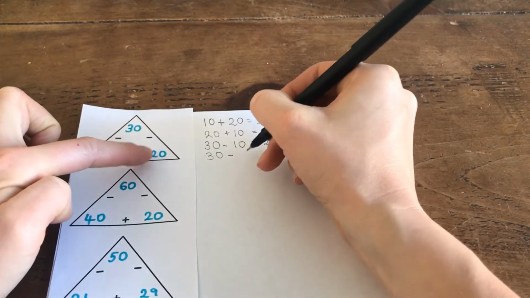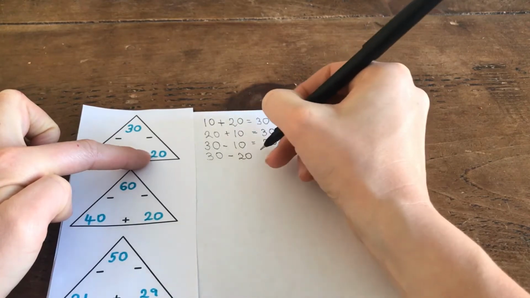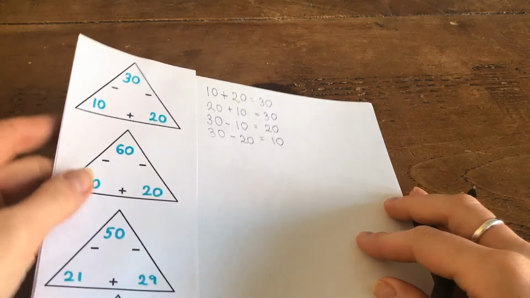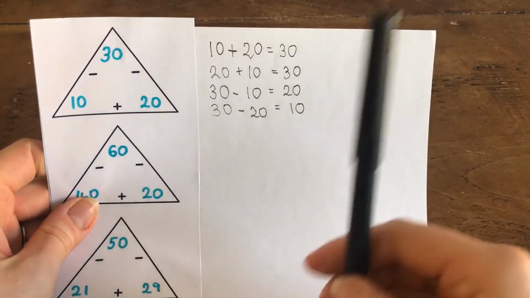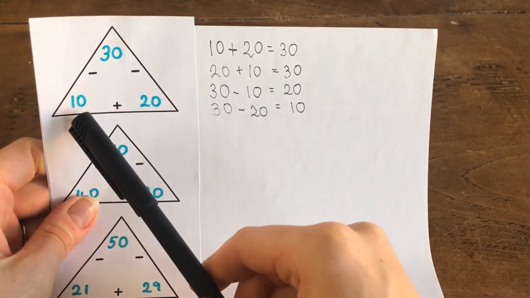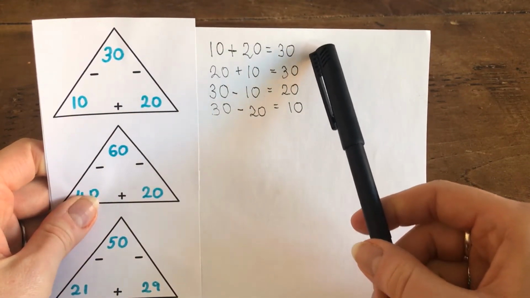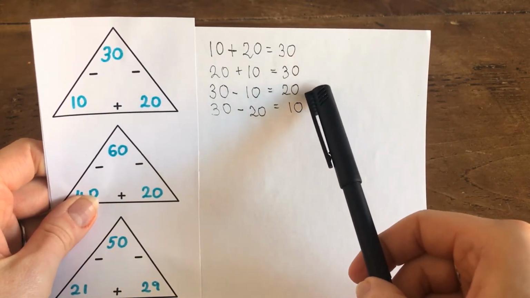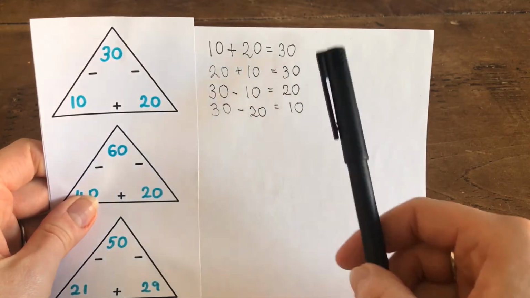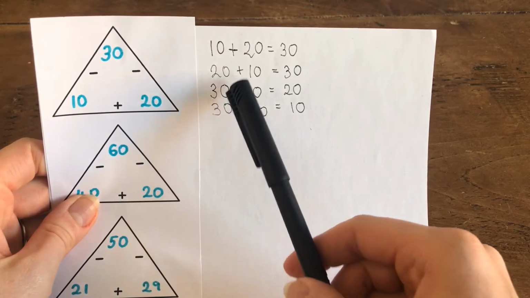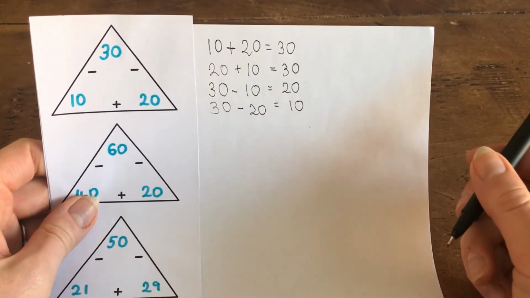Take away 20 equals 10. Okay, so that's the first fact family, using just these 3 numbers connected by addition and subtraction. I've got 2 addition calculations and 2 subtraction. Always starting with the biggest number with subtraction and rearranging the other numbers.